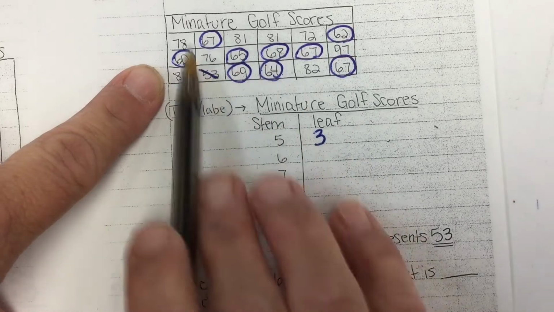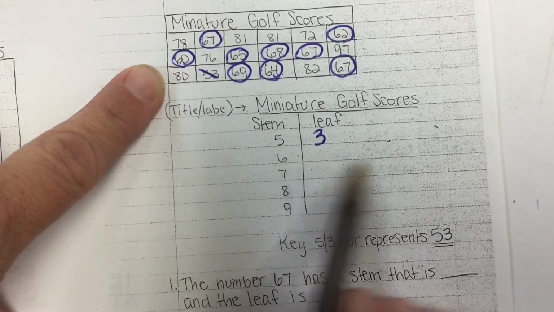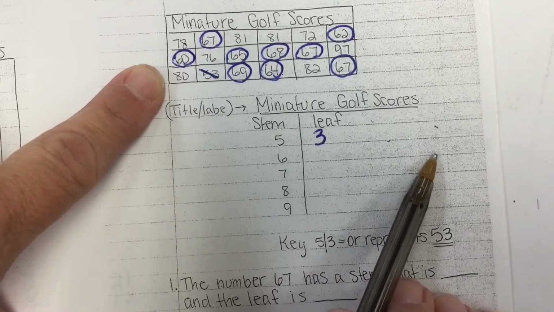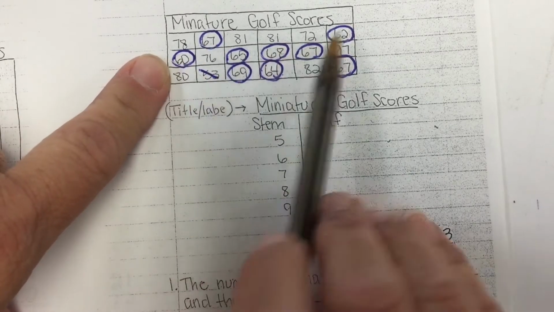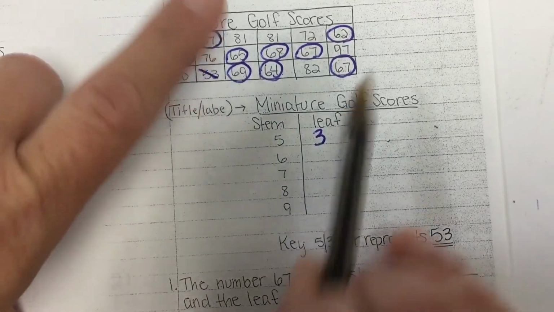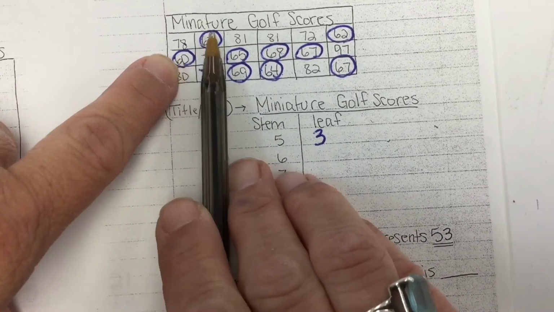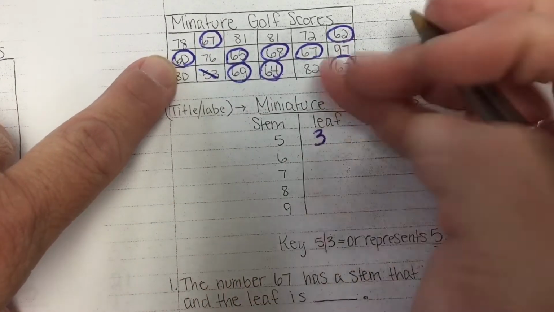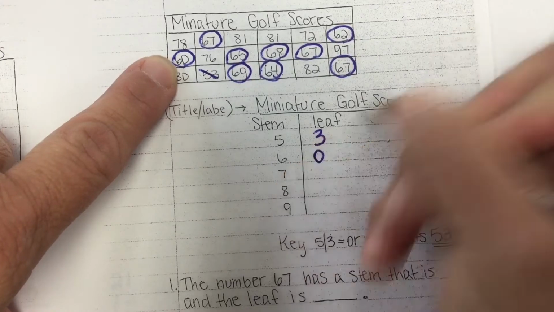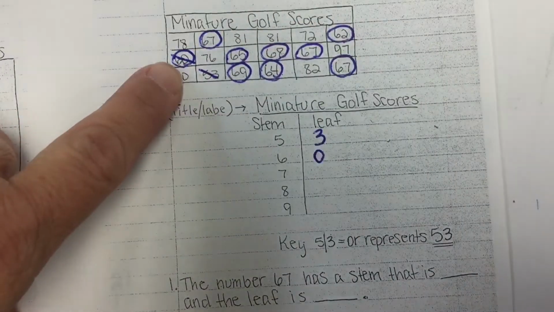We just have to place all of the ones place numbers in order down here. So that's why we can't just start marking them off and go, because we have to put them in order. So 60 is the smallest number, so I'm going to put a 0. And there's only one 60, so that's it.